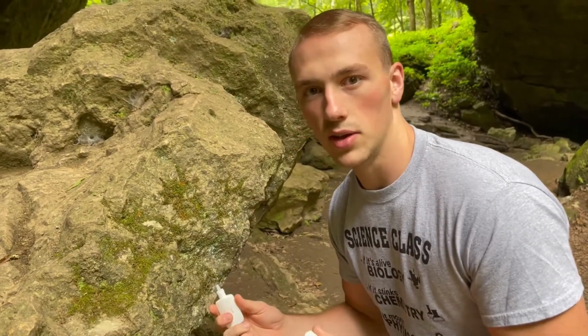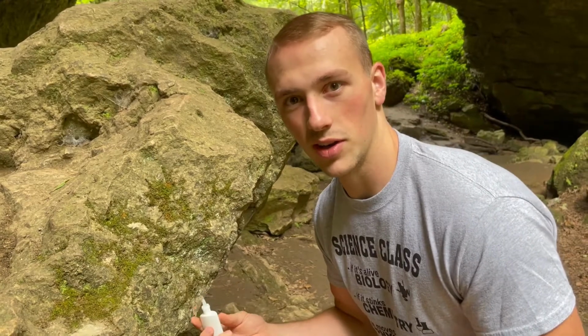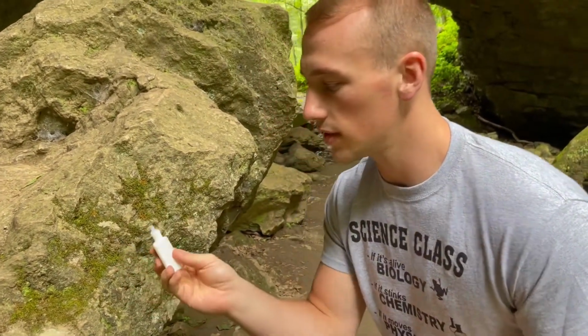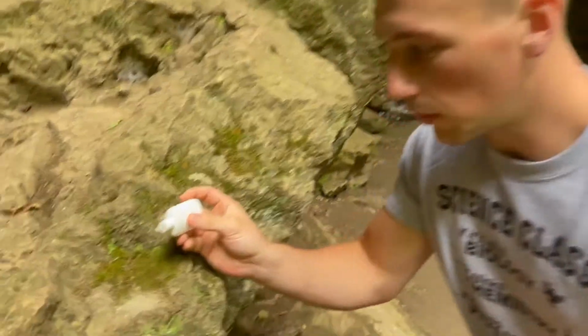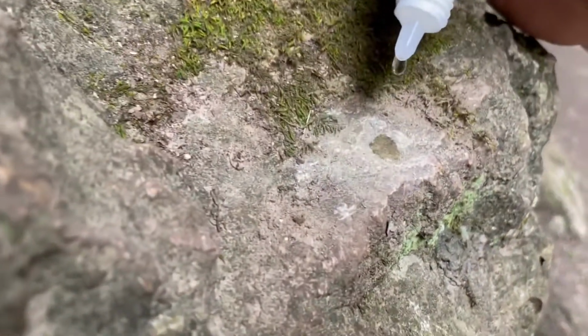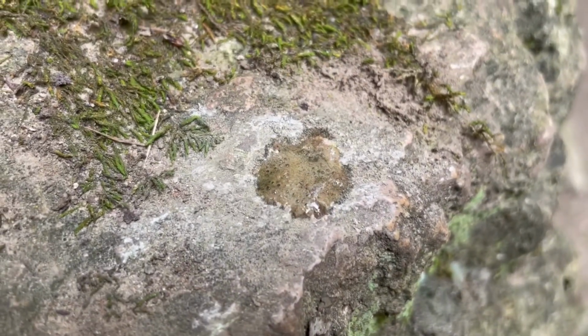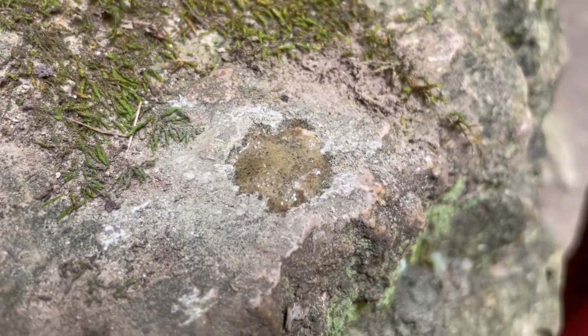So one way that you can tell that this is limestone here at the Maquoketa Caves is because I have a bottle of HCl right here, hydrochloric acid. And in theory, if I were to drip this on the limestone, it would bubble like it is right there, which is releasing the carbon dioxide from the limestone.